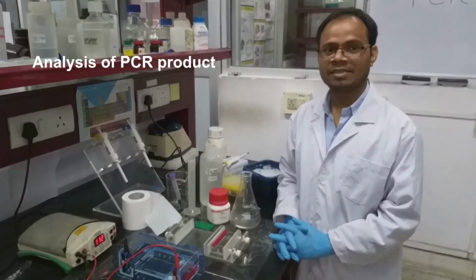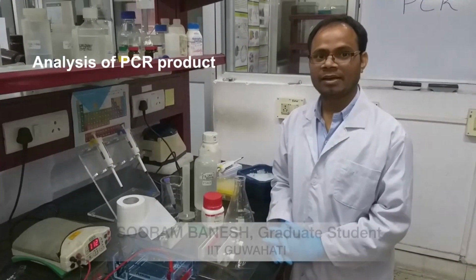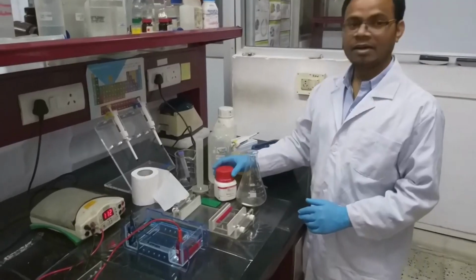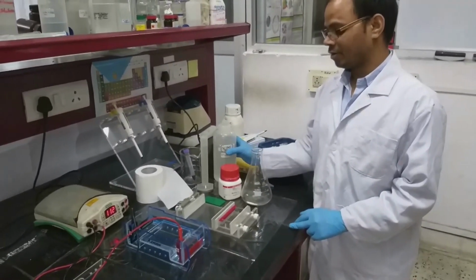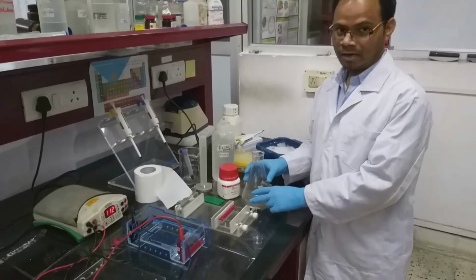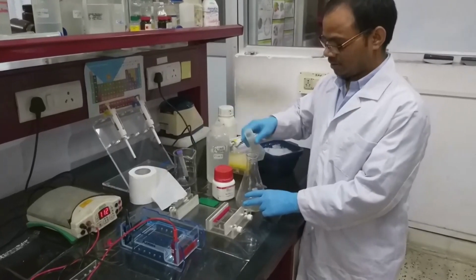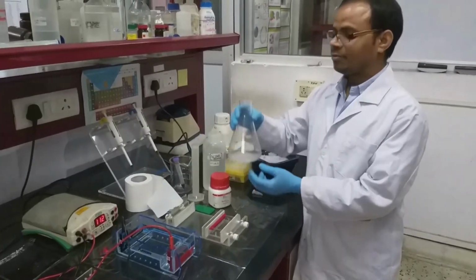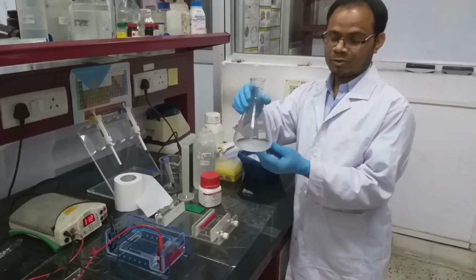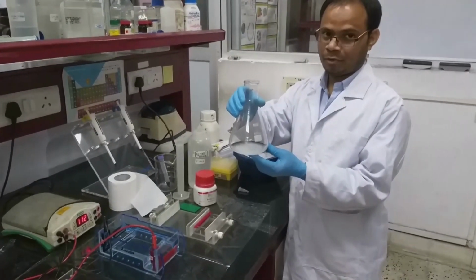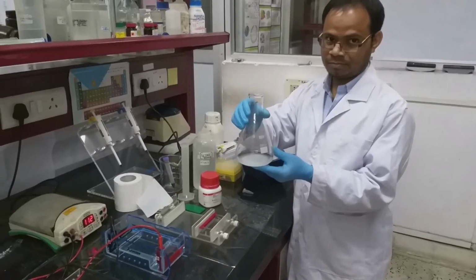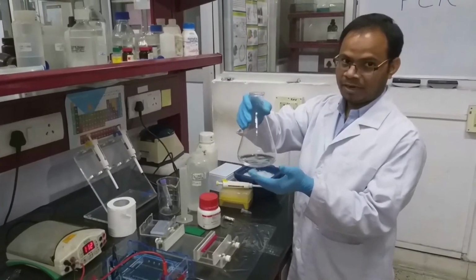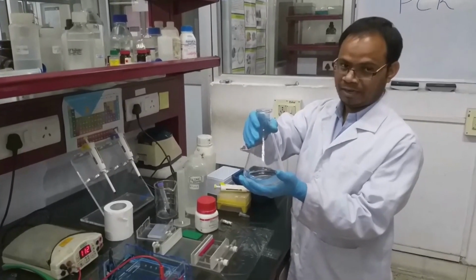Once the PCR reaction is completed, we have to analyze the results for amplification. For that we need agarose and TAE buffer. First we have to weigh the agarose and mix it with the TAE buffer. It will not dissolve easily, so we have to heat it in a microwave oven until it dissolves. Now the agarose has dissolved in TAE buffer. We have to let it cool down to 50 degrees Celsius.